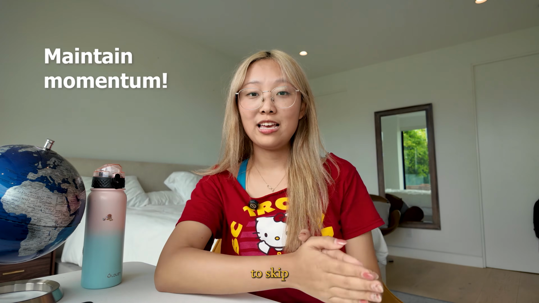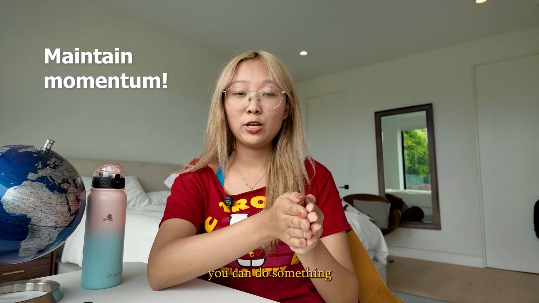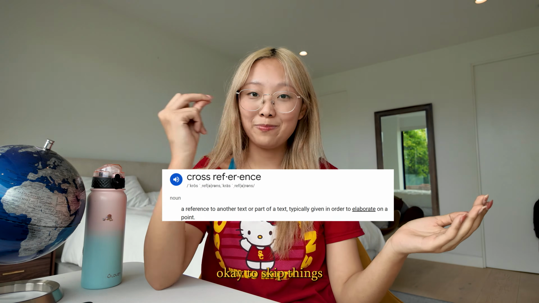It's also important to skip really difficult questions to maintain your momentum throughout the test, and you can also do something called cross-referencing. Maybe the wording of another question may help you answer this one, so it's okay to skip things and then come back to them.